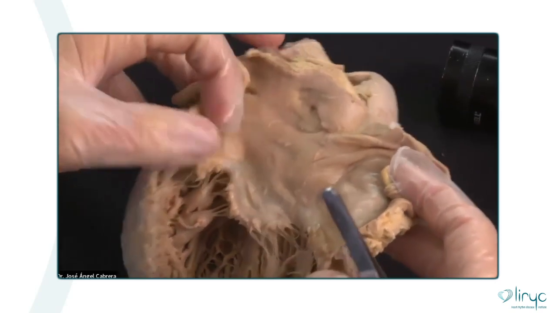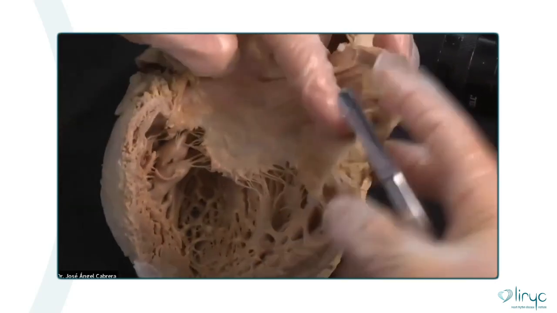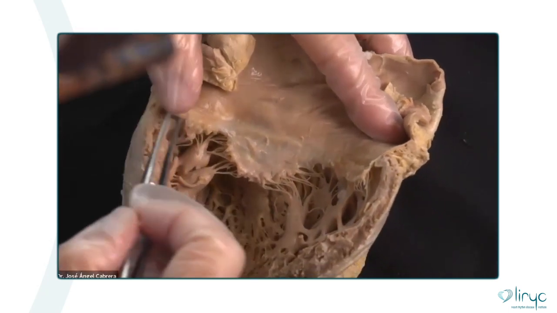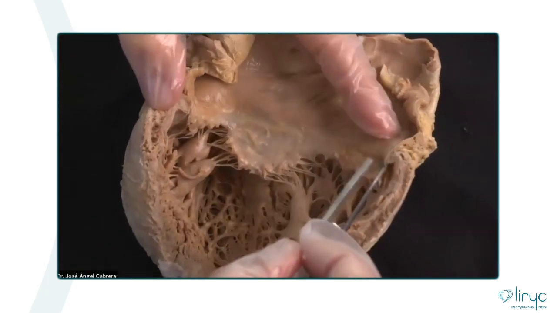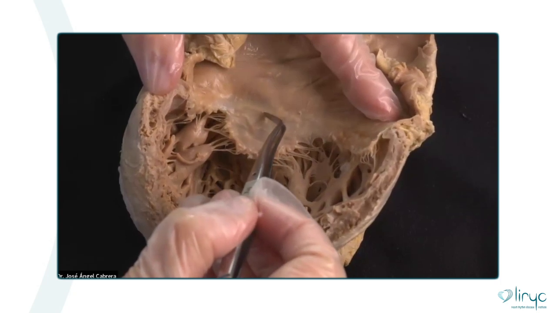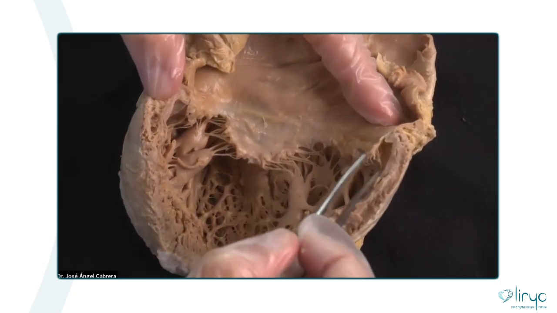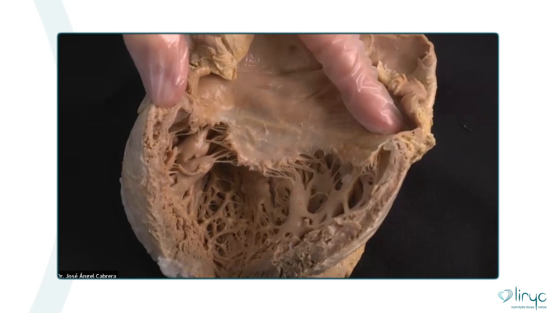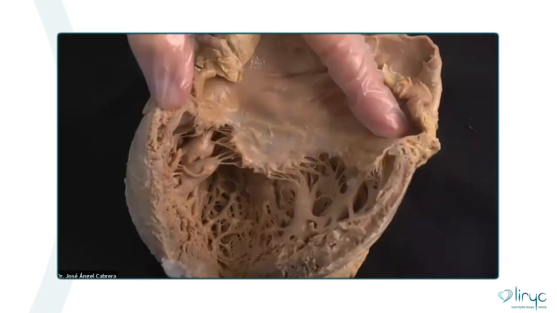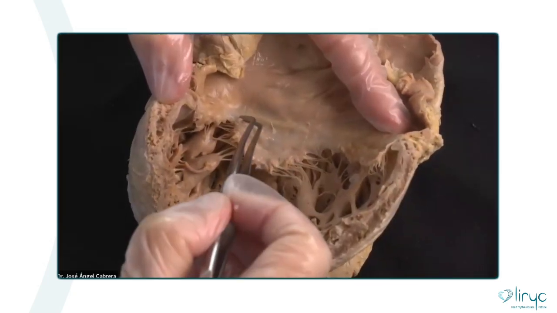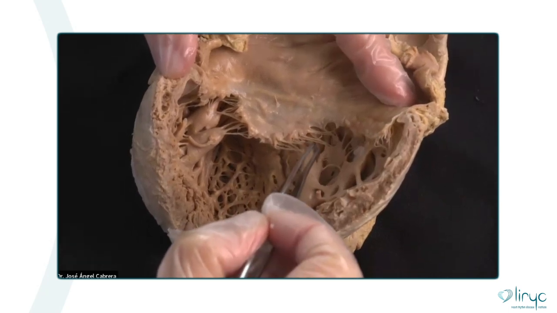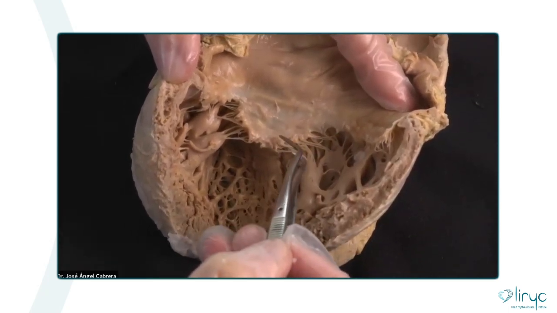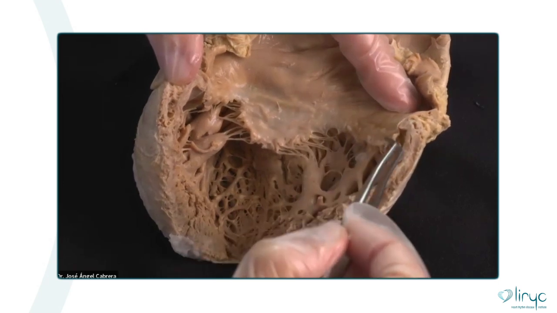And note that here we have the mural leaflet. This is the mural leaflet. Different attachment. This length is larger than the mural leaflet. Mural leaflet is shorter and this is larger. And here you see tendinous cord from the border, from this margin, and tendinous cord.